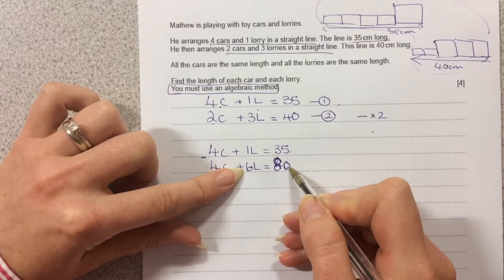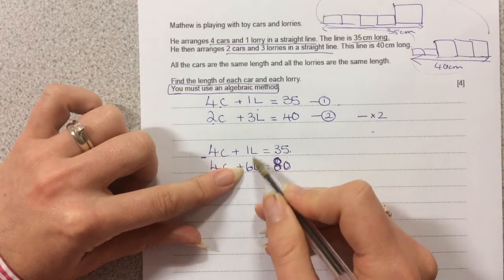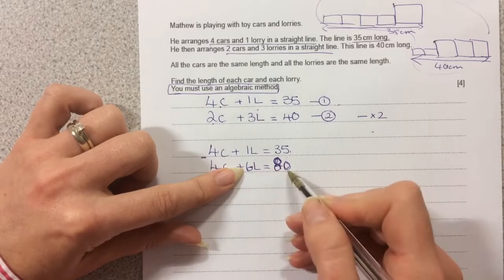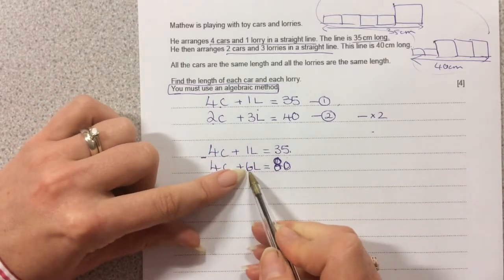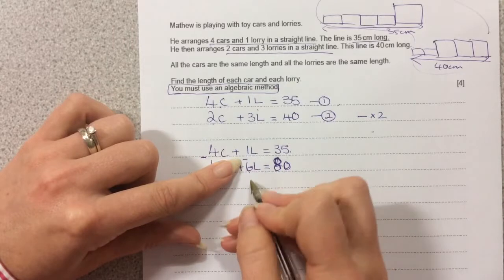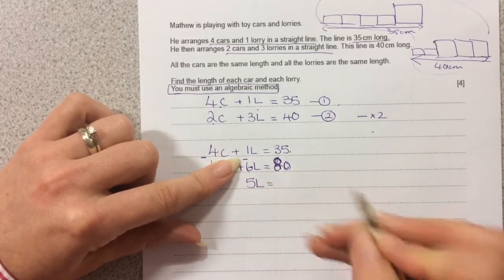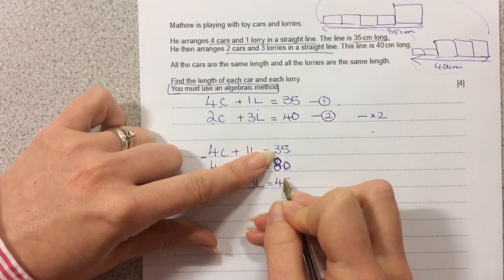However, if I do that, I'm going to get negative because obviously 35 is smaller than 80 and 1 is smaller than 6. So I'm going to do bottom equation take away top. So 6L take away 1L gives me 5L. And 80 take away 35 gives me 45.